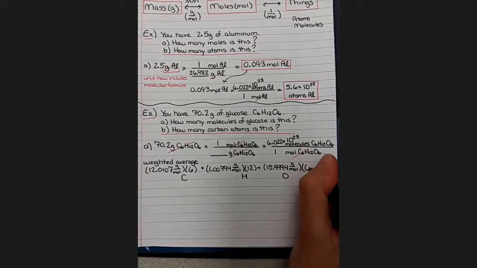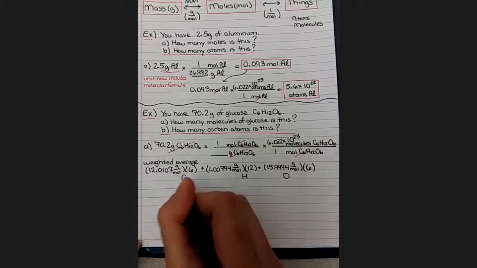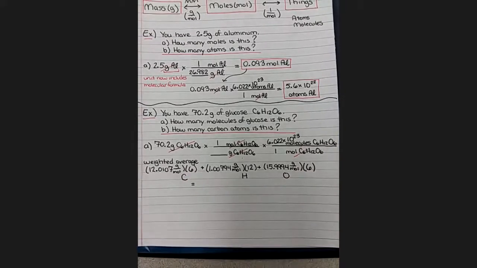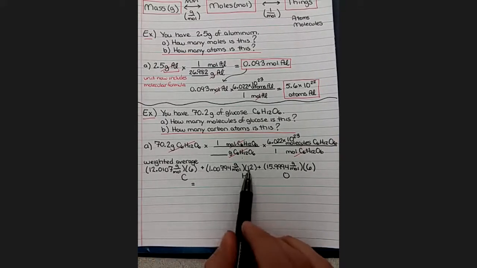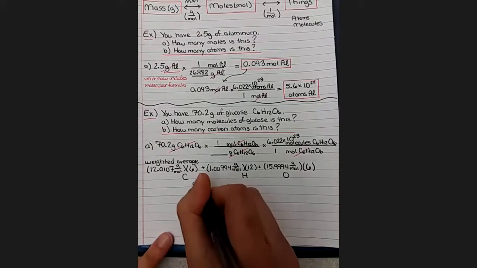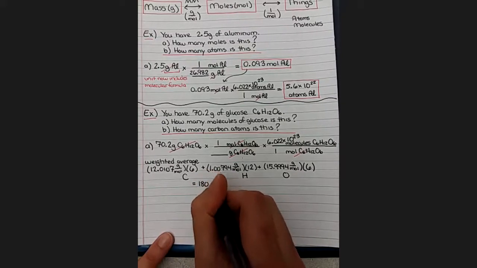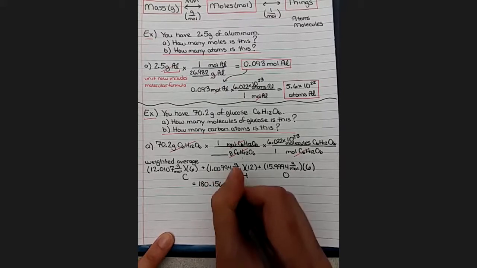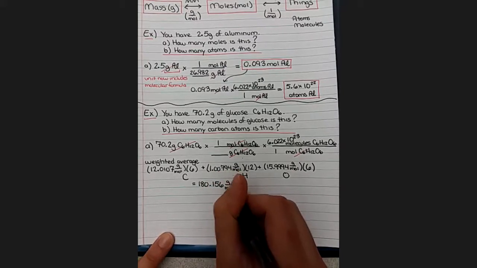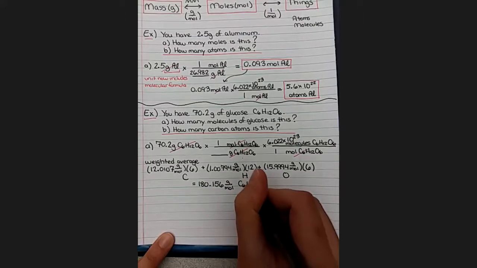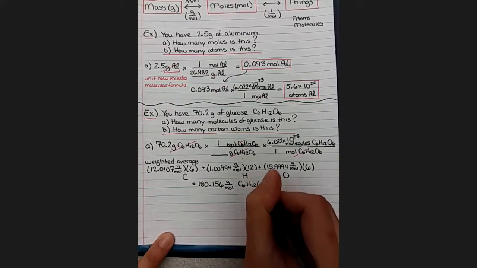There's 6 atoms of oxygen in every molecule. And we will multiply that through using our calculator, and we should get 180.156 grams per mole for our full glucose molecule, C6H12O6.